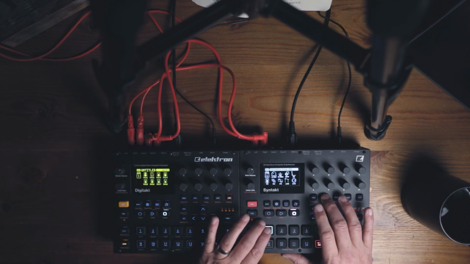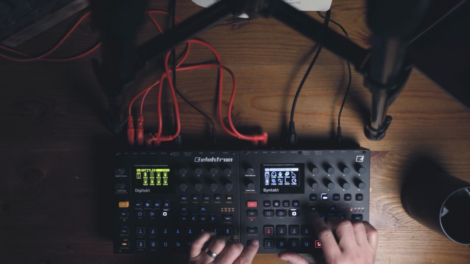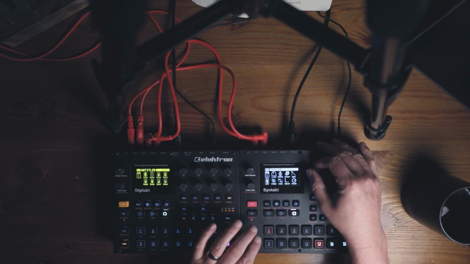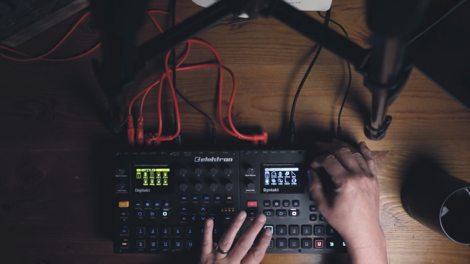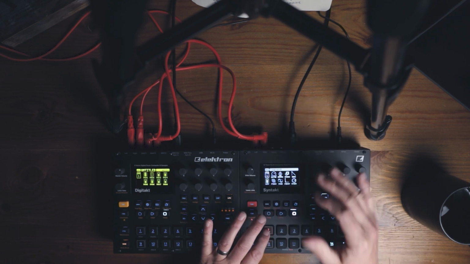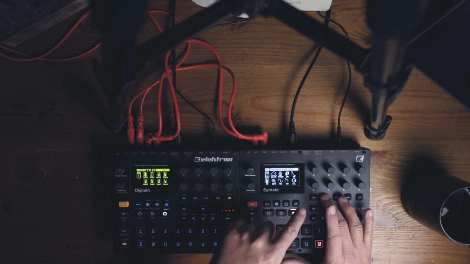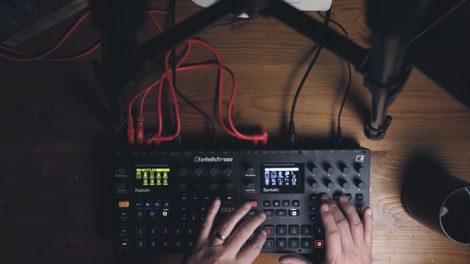And again, one thing that doesn't adjust when you're doing that is the tune. So if you've already tuned this to where you want it in your track, when you hit randomize, it randomizes the parameters of the synth, but not the tune.